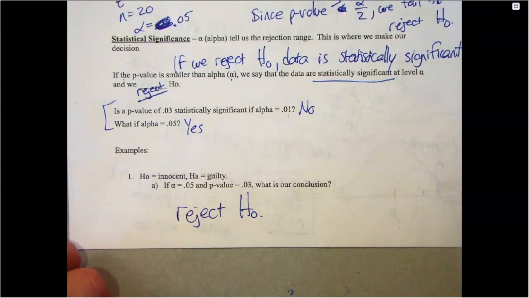There are better ways to write these conclusions, but we're not quite getting there yet. I'm not worried about that yet. Maybe tomorrow.